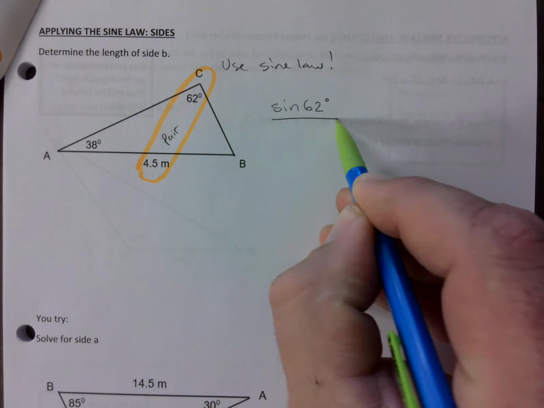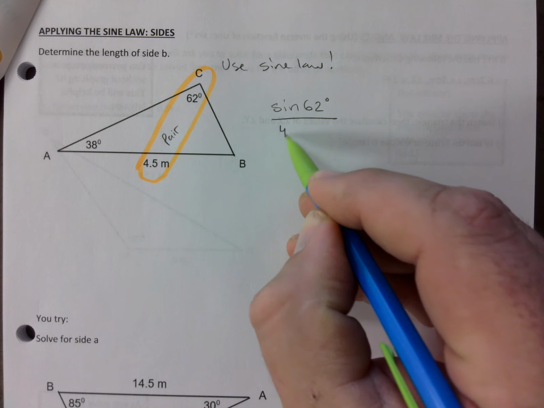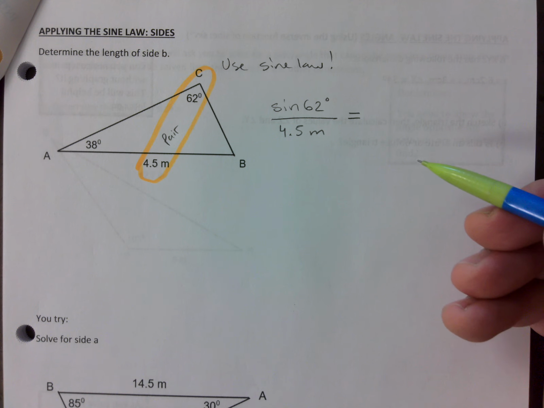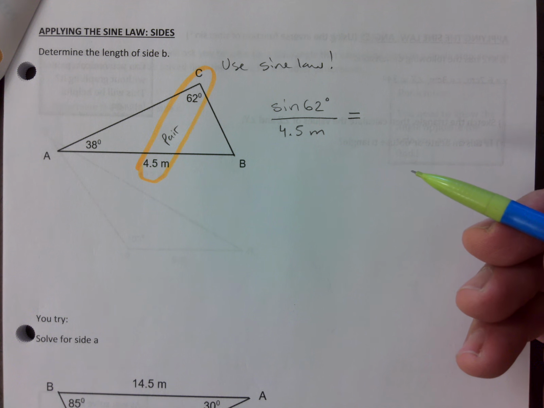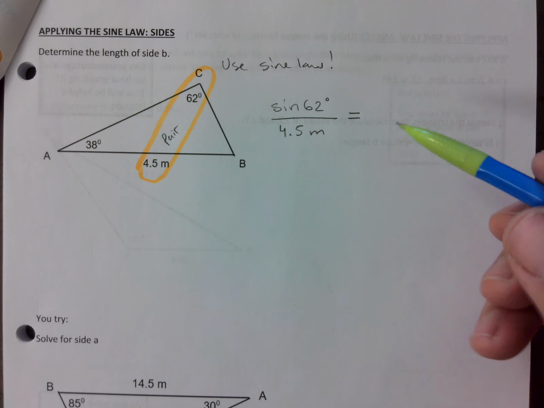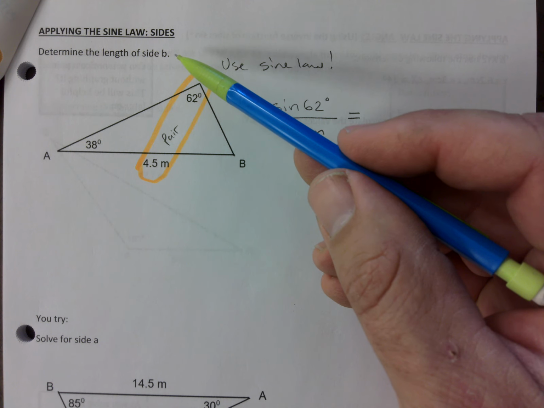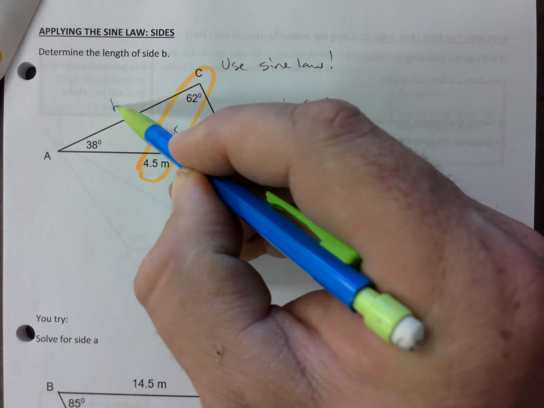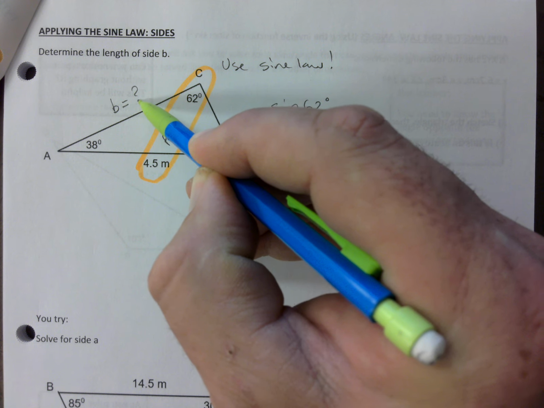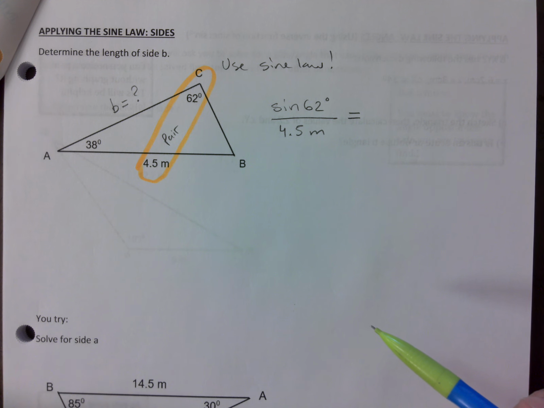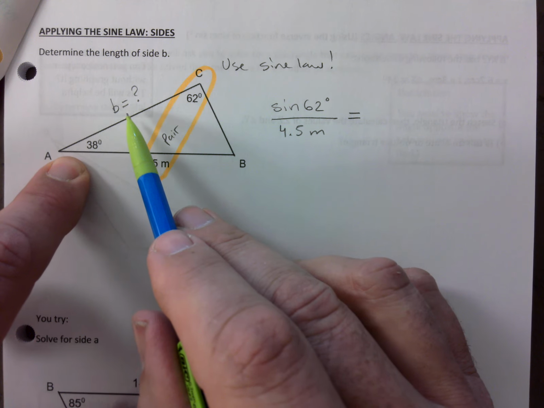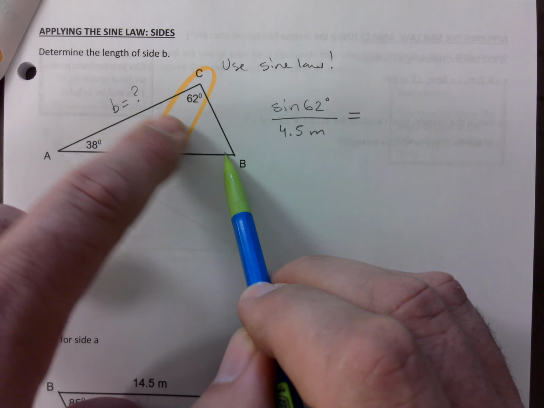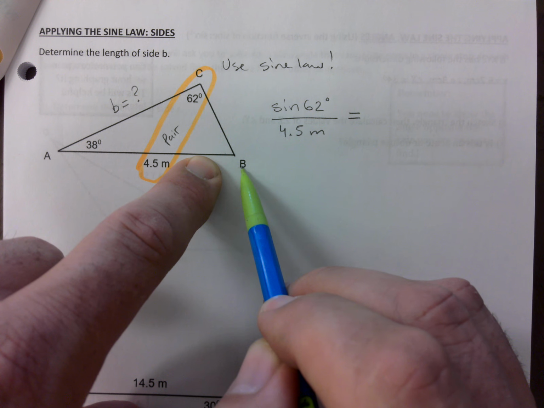Sine of 62 degrees is paired up with 4.5 meters. And then you're going to go equals. What is it that we're trying to solve for? Side B, correct? That's what they're asking us for. So let's go over to side B, which you should know is this one right here. Question mark. That's what they're asking us for. But as it stands, look up carefully. We don't know angle B, right? So far we cannot do it. So let's just solve for angle B first.